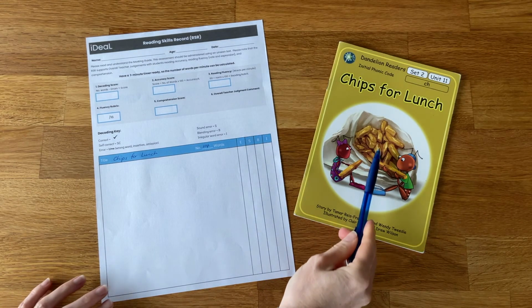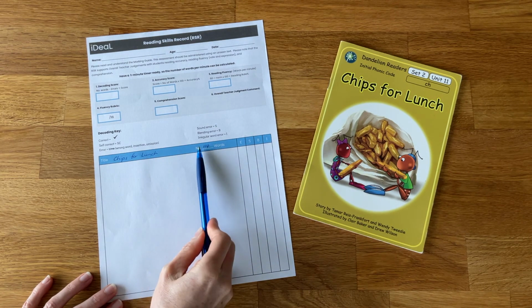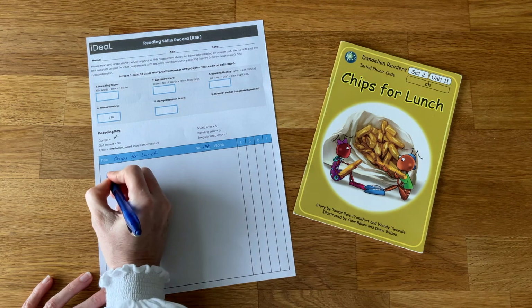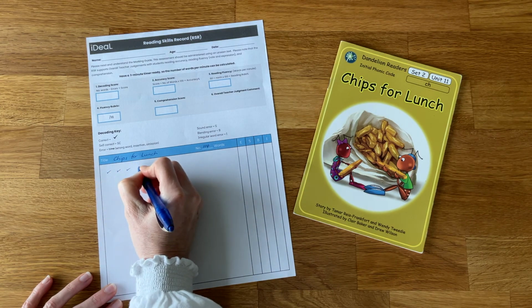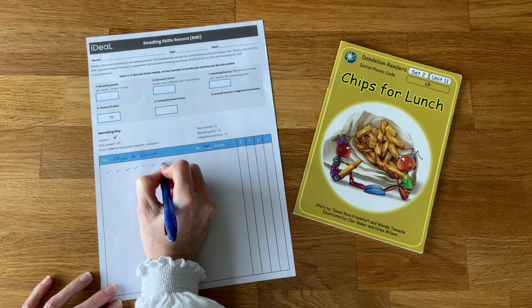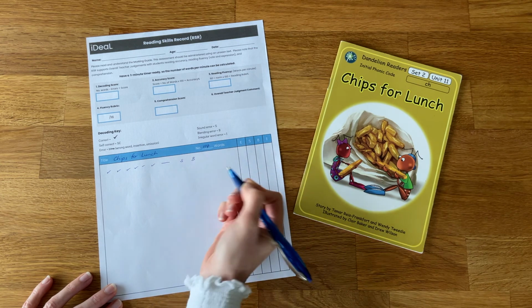If you are using a decodable reader on the blank template, simply write the title of the story and how many words are in the book. When the child is reading, you can simply indicate correct words, or if they have an error, sounding and blending, and so on.